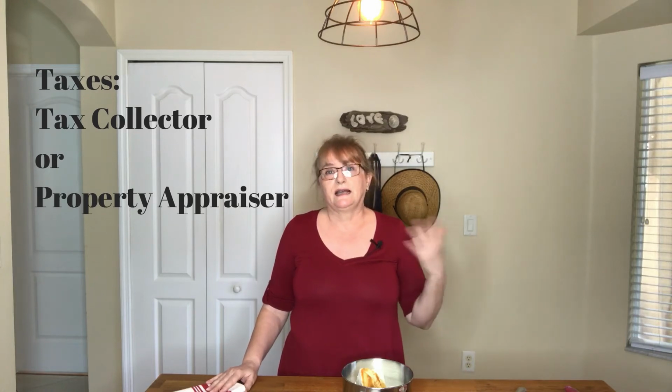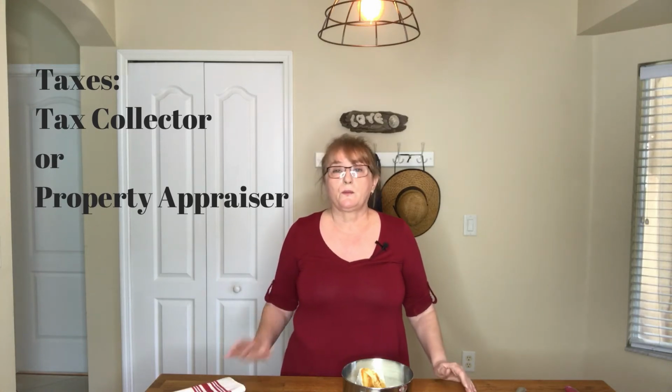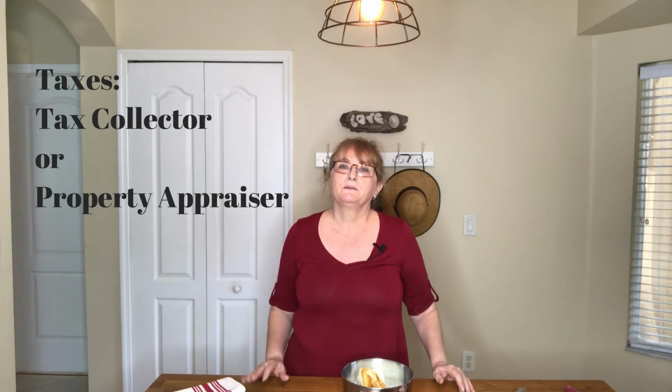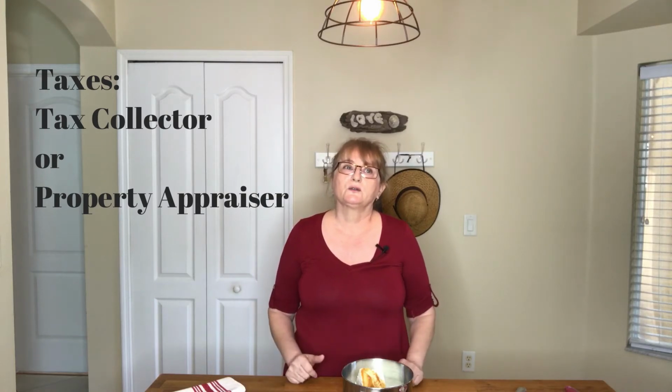Taxes. Taxes are easy to find. You can go to the tax collector or property appraiser website. In many areas, you can actually get an estimate of what your taxes are going to be when you purchase the property, and that could be different than previous taxes. For example, and I'll talk about Florida only.